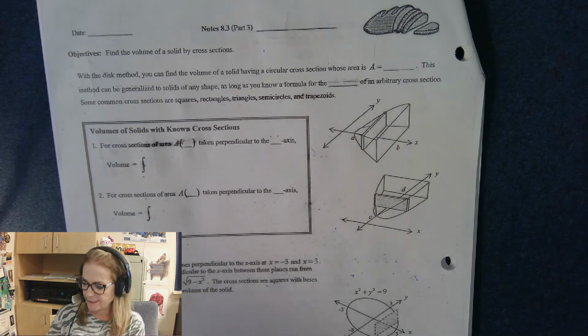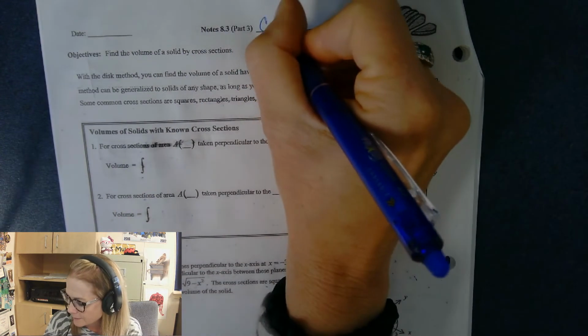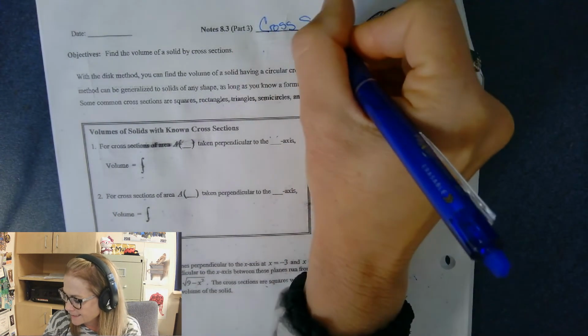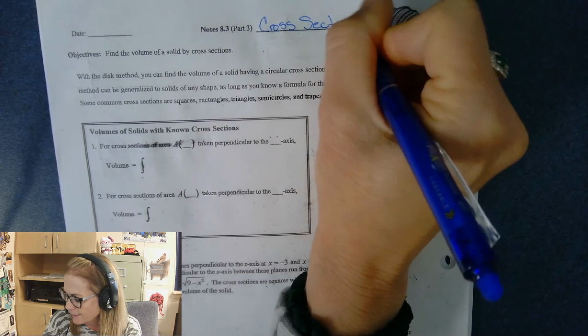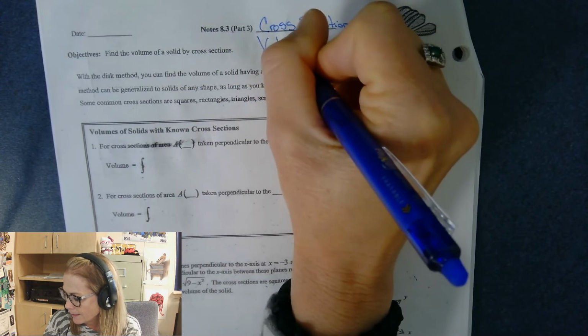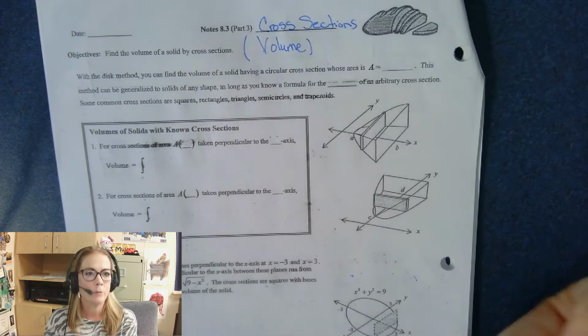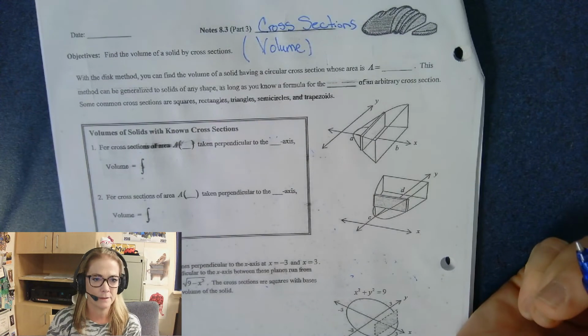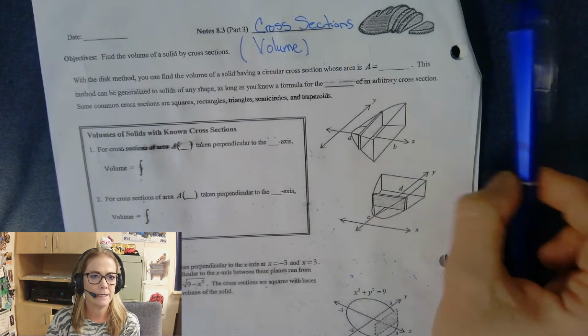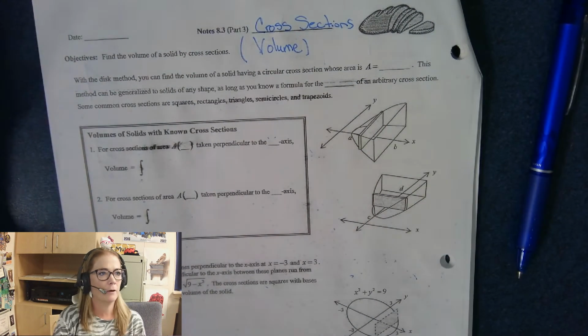So this is cross sections. This is one of my favorite topics in calculus. Cross sections. Okay, and this is a volume, but we're not revolving. We're just going to be accumulating cross sections. And actually, I'm going to pause and go get you a little visual, so hold please.